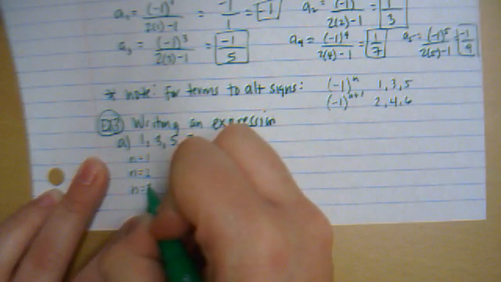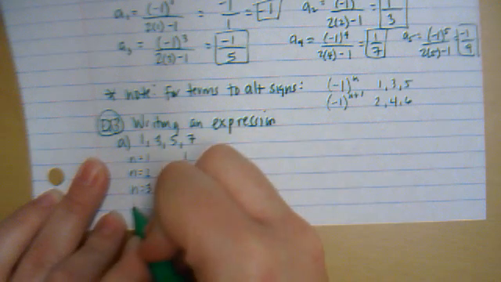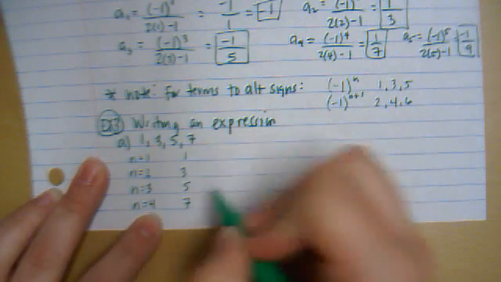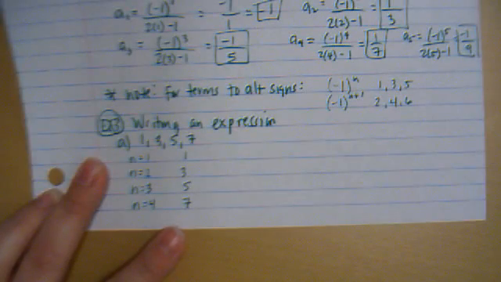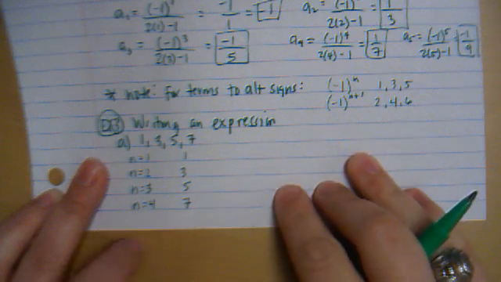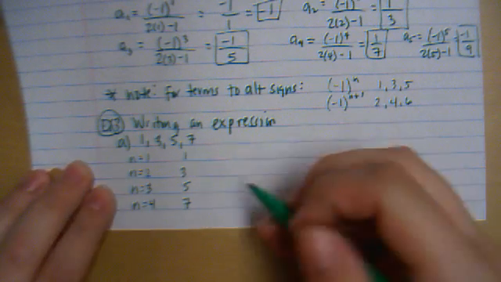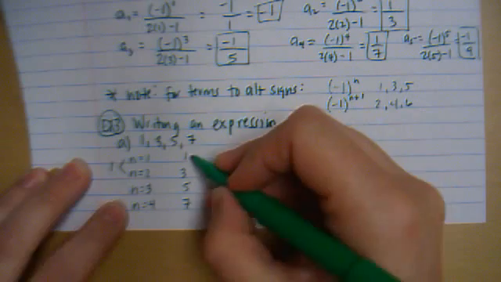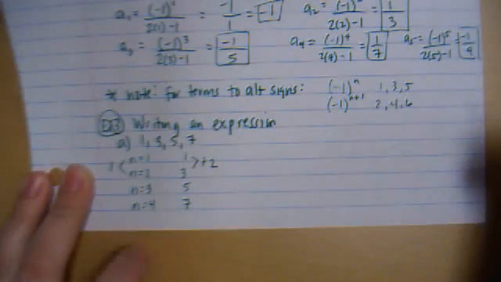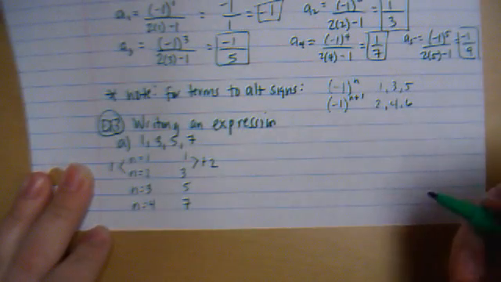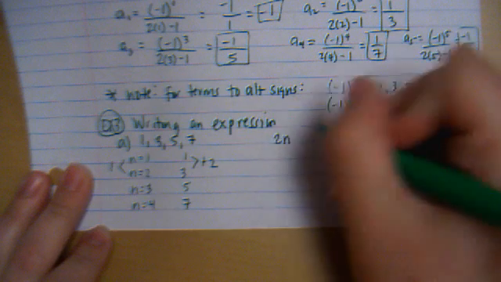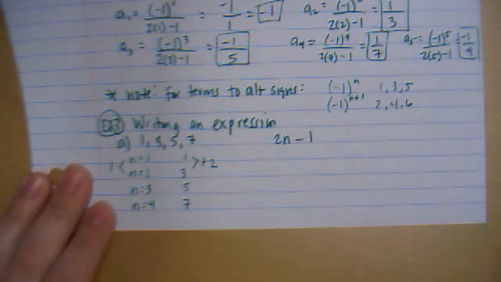When n equals 3, I get 5. When n equals 4, I have 7. So every time n increases by 1, the term increases by 2, right? So it increases by 2, and then minus 1.